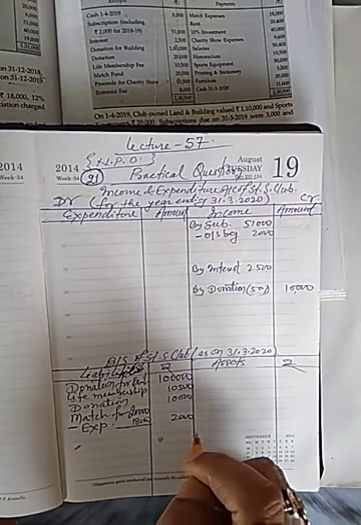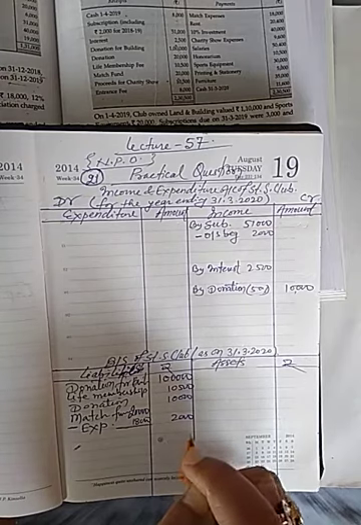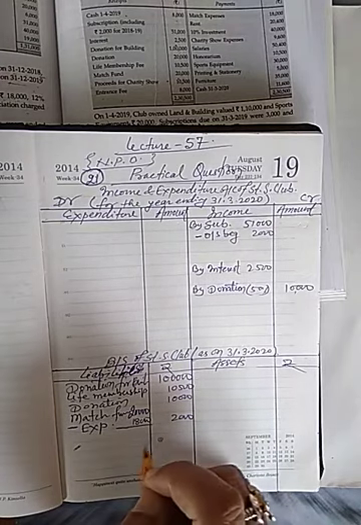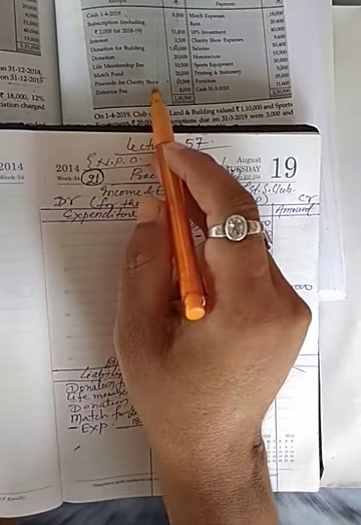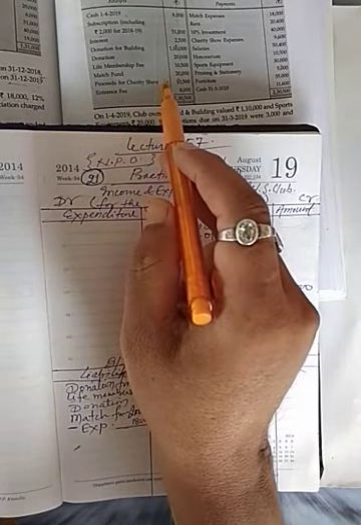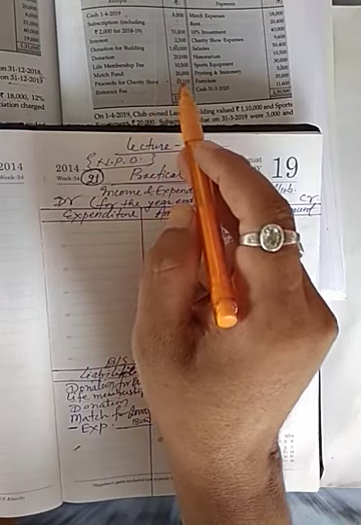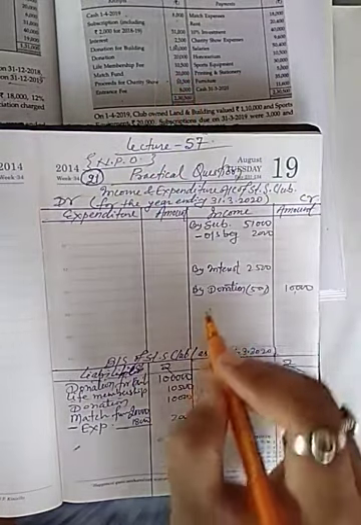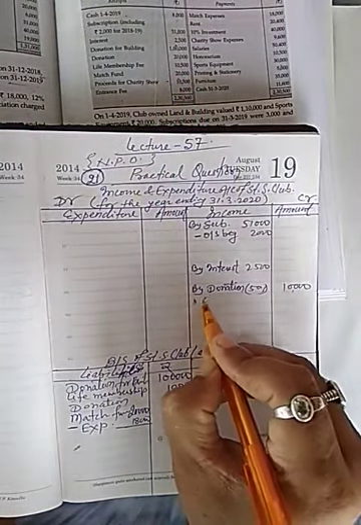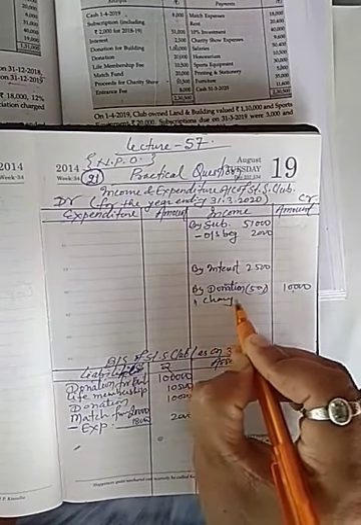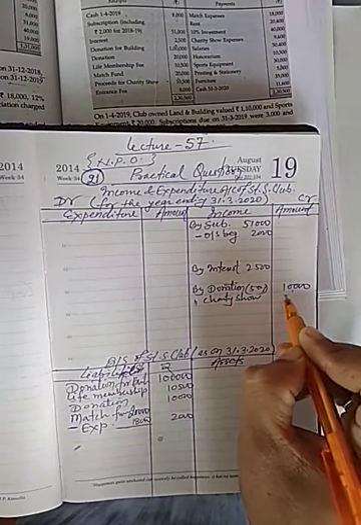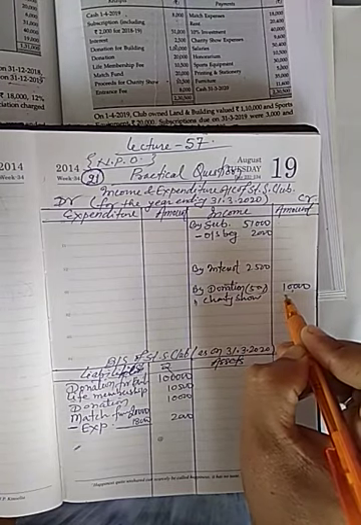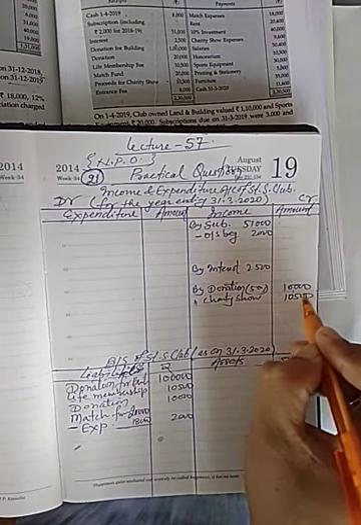Now the second thing is proceeds from charity. So it will be our income, and I will write on the income side charity. Amount is given 10,500.